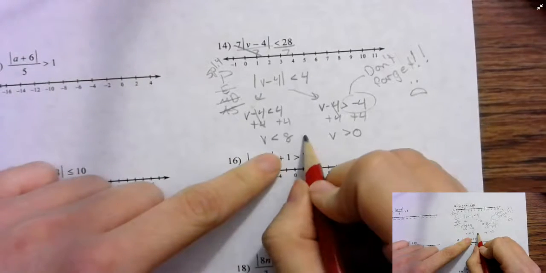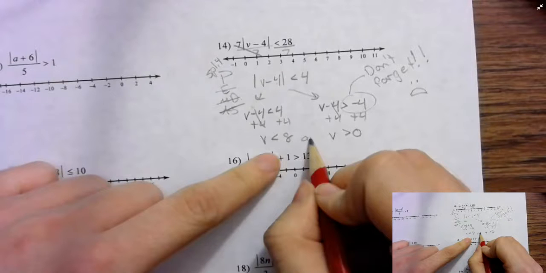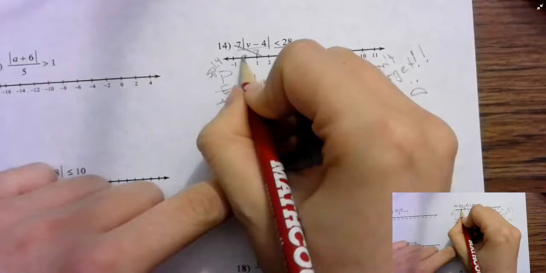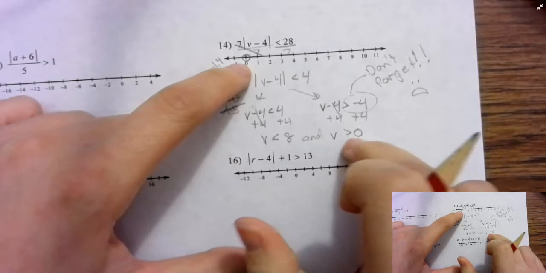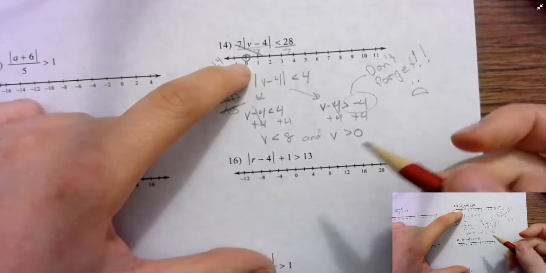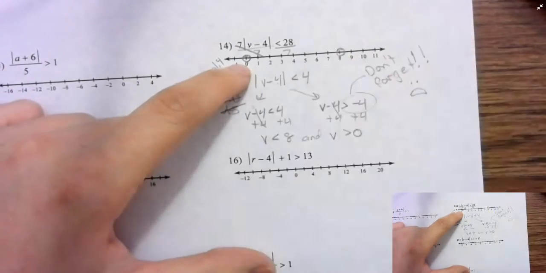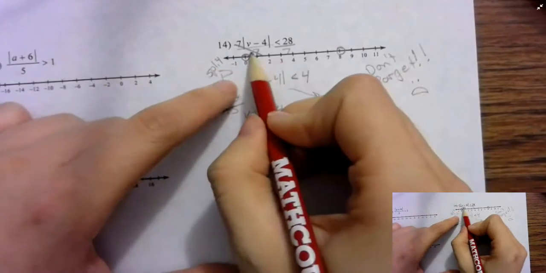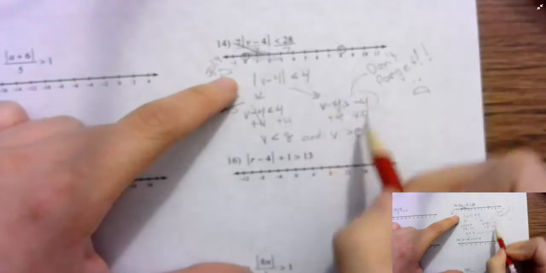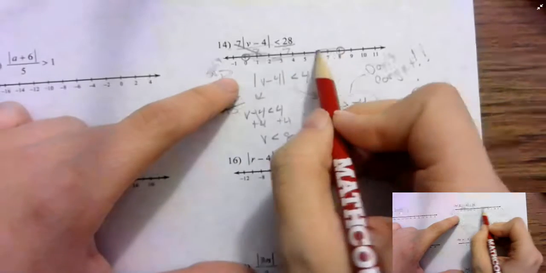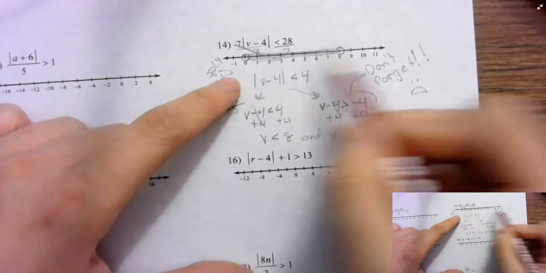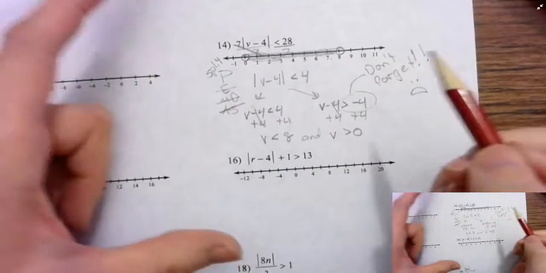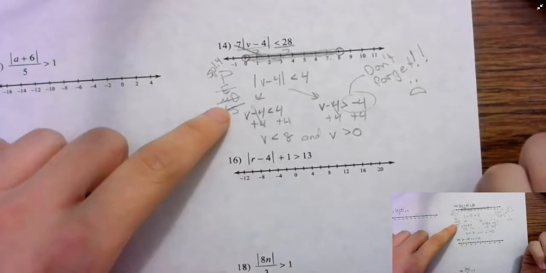Now in this case, you'll notice and. So v is greater than 0, there's 0. And again, I'm using an open circle because I do not have an equal to right here. And v is less than 8, there's 8. In this case, if v is greater than 0, but less than 8, you just kind of want to shade in between. That means that any of these shaded numbers between 0 and 8, but not including 8, will make this true.